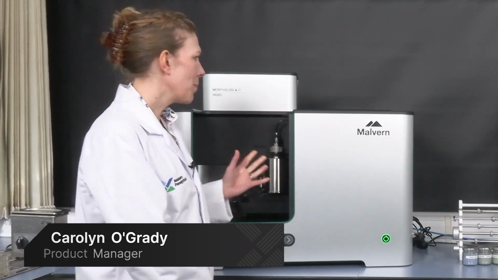My name is Amalia Thomas, and I'm Product Manager for the FT4 Powder Rheometer. And I'm Karen O'Grady, and I'm Product Manager for the Morphologi 4. Today we're going to discuss the combination of particle size and shape measurements together with powder bulk flow behavior. Yeah, these are a really great combination of instruments.